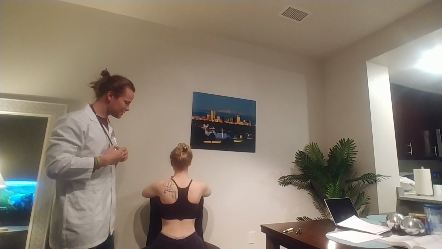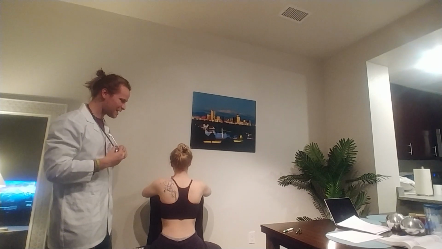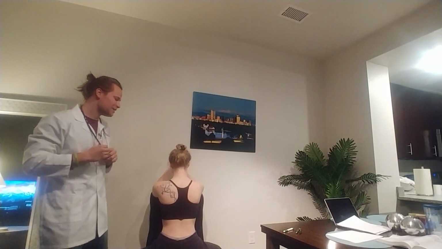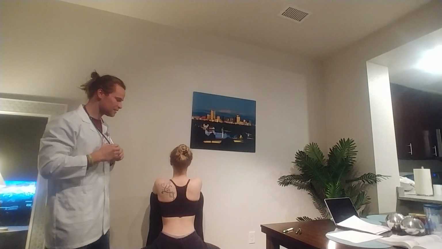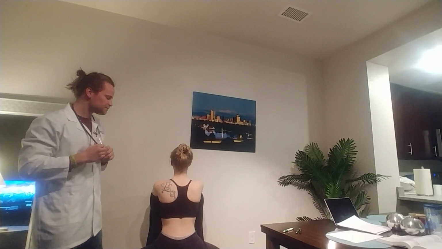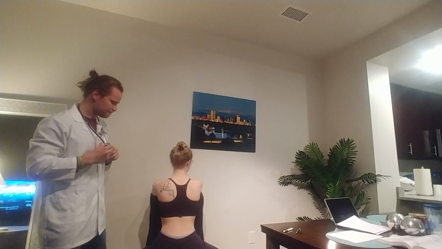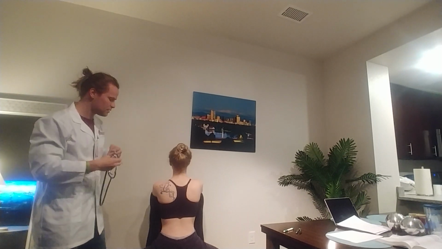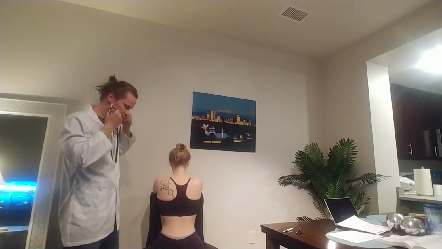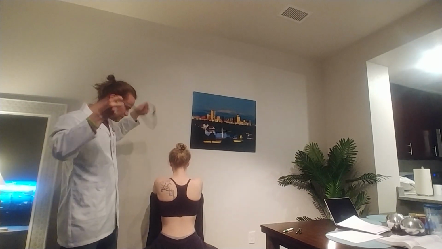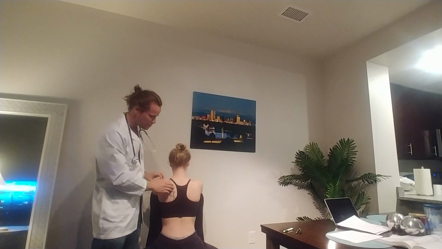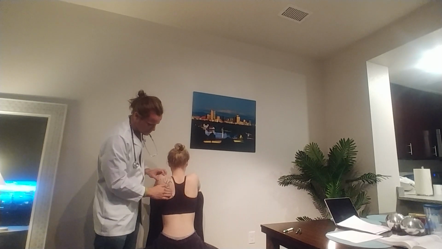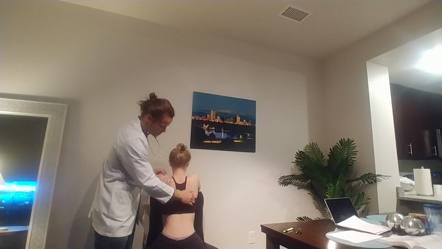So for the posterior assessment, again, I'm just going to start by inspecting. What I'm looking for is chest expansion, rate of breathing, effort of breathing, any accessory muscle use, and diaphragmatic breathing, which I do not see in her. So after inspection, I'll move on to palpating. With palpation, just feeling for any tenderness in the chest wall.